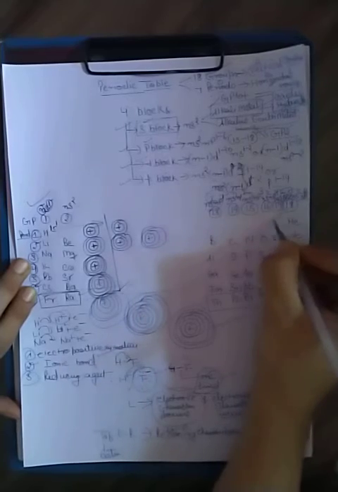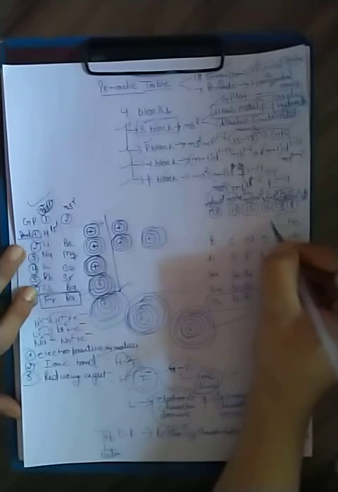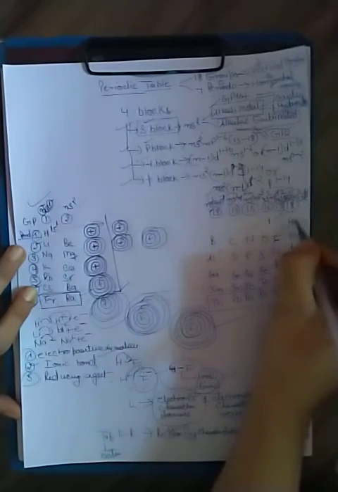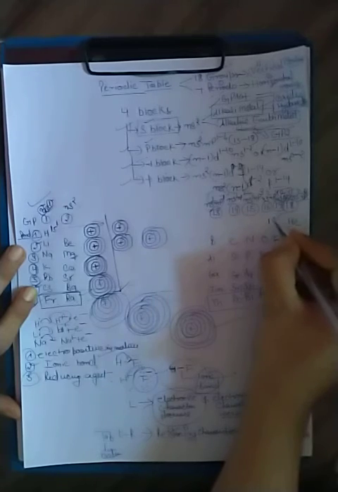Helium belongs to the first period, s block.